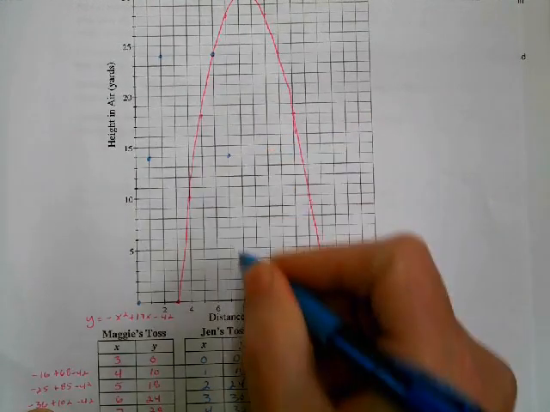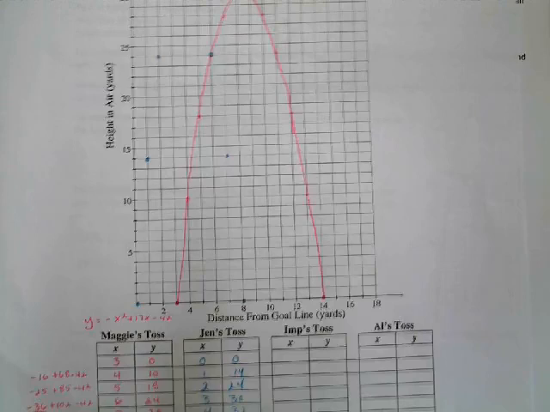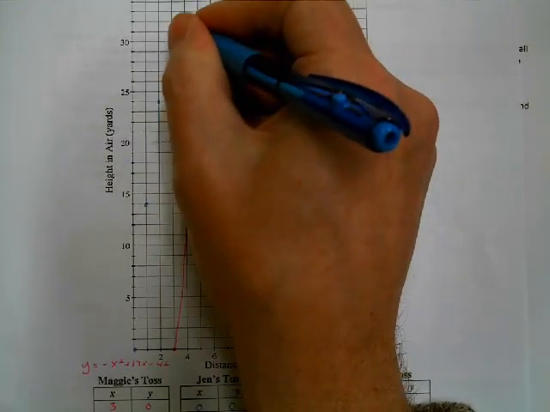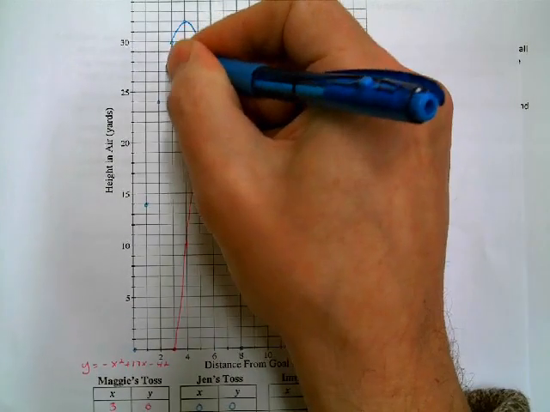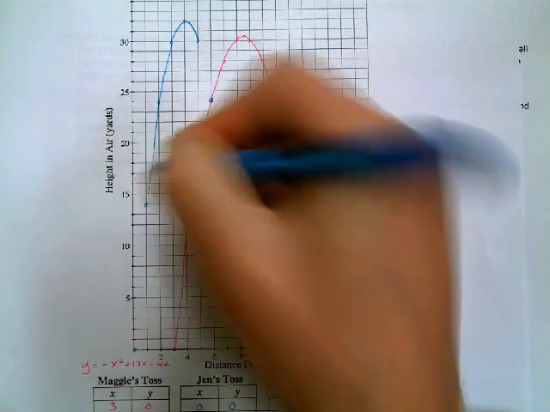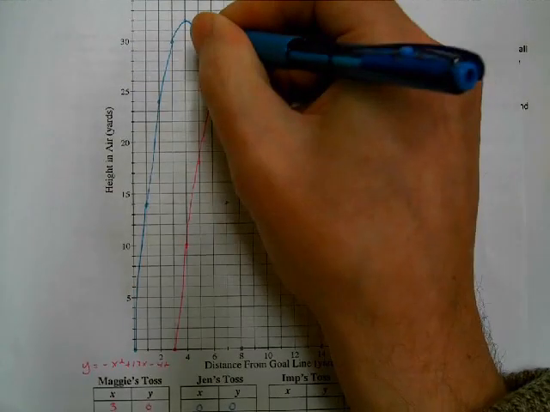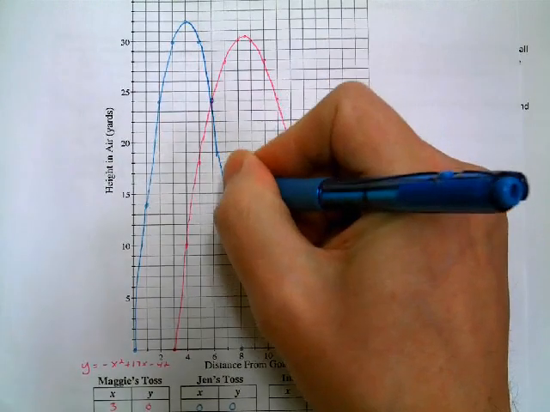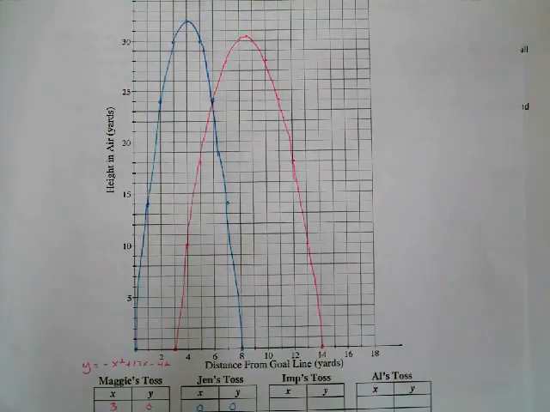And we said 8, 0 would be this point. So yeah, that looks about right. So here's my vertex way up here. Comes back down. Good enough. All right, so there is Jen's toss.